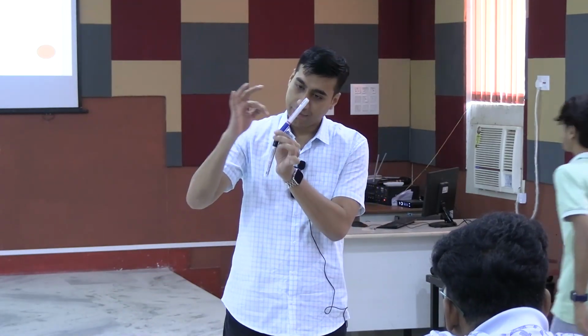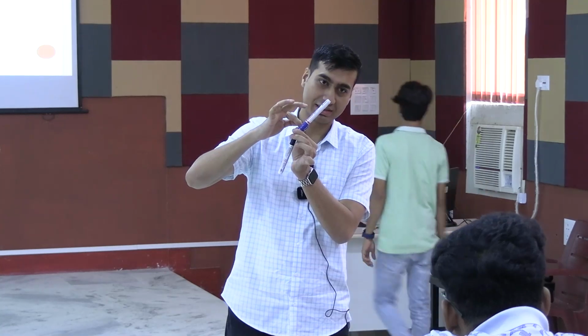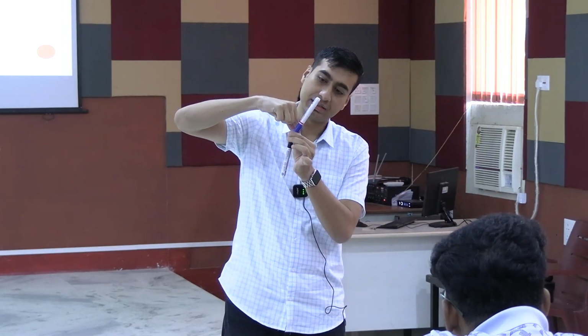So what you have to do? You have to make one cut like this, another cut like this, and you take that bone out. So when you take that bone out, and when you close this, it is like this. So when you take this kind of bone out and close this, the entire thing moves out.